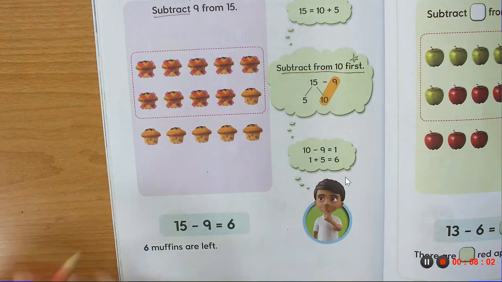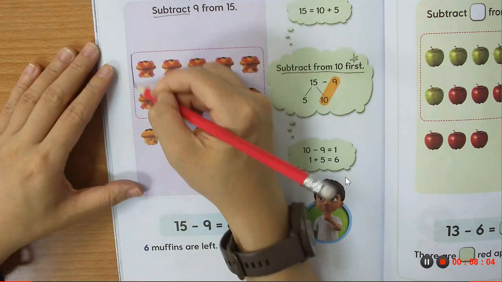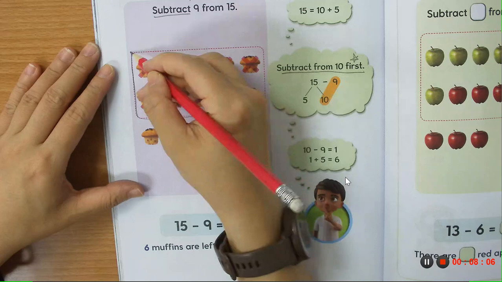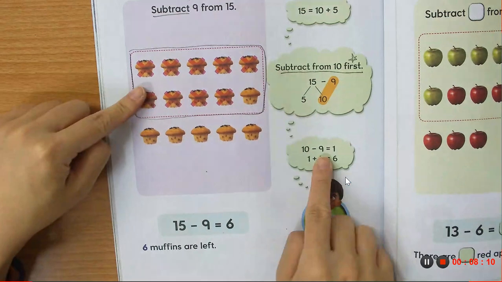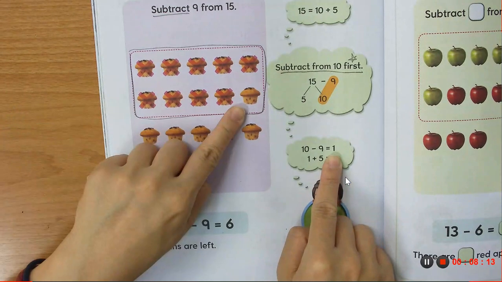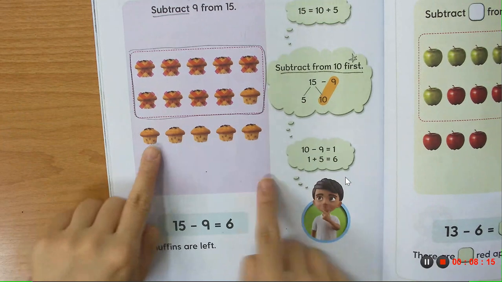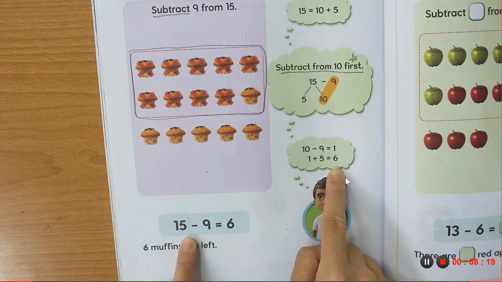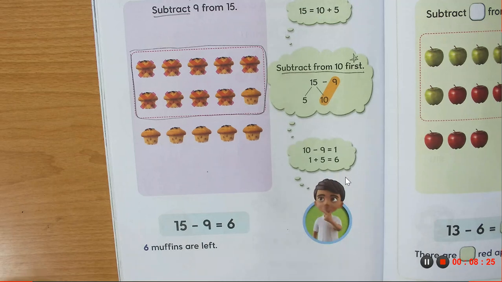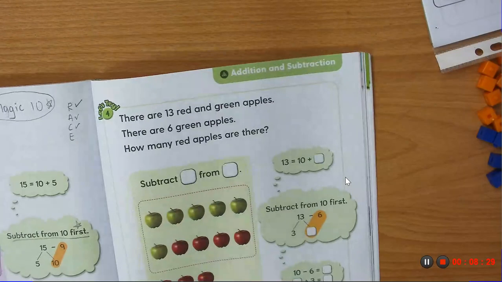So from the group of 10 here, I ask the 10 to help. Minus 1 together with the 5, that's 6. So here are the two equations. 15 minus 9 equals 6. 6 muffins are left.